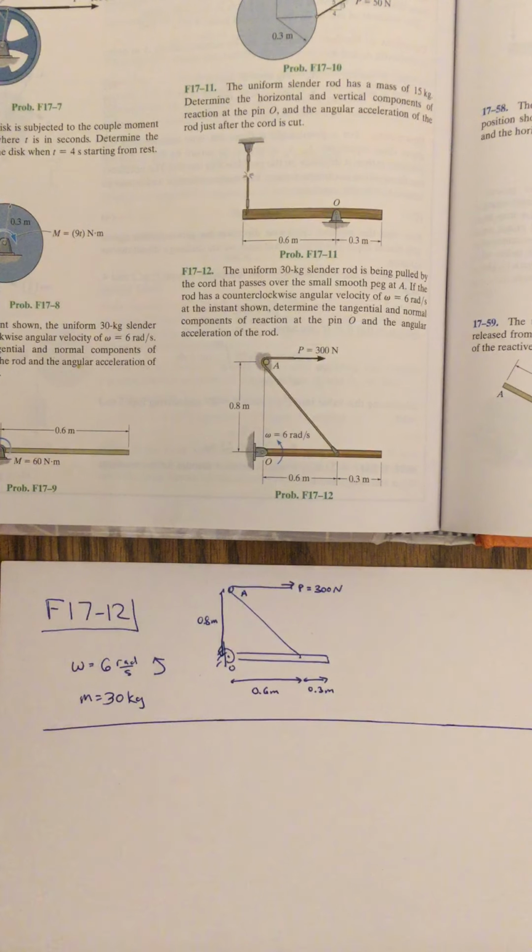This is fundamental problem 12 from chapter 17. In this problem, the uniform 30-kilogram slender rod is being pulled by the cord that passes over the small smooth peg at A. If the rod has a counterclockwise angular velocity of 6 radians per second at the instant shown, determine the tangential and normal components of reaction at the pin O and the angular acceleration of the rod.